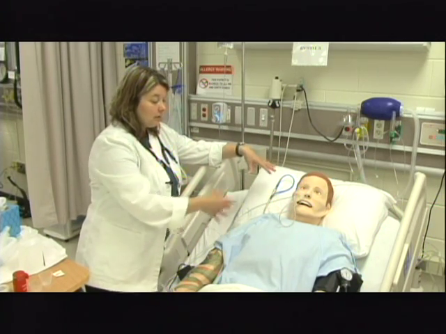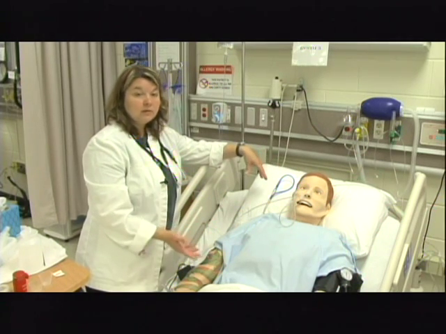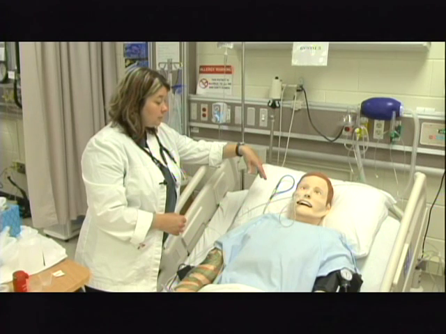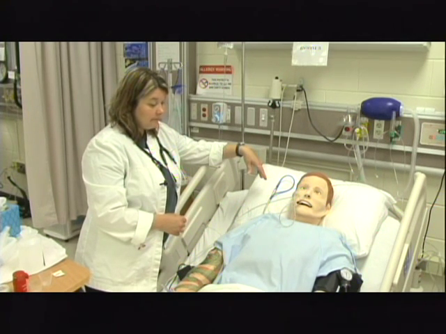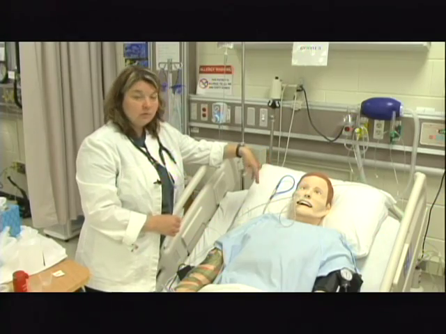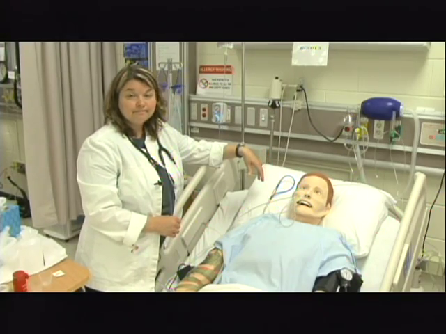But I don't want to do it any earlier than that to make sure they don't suction out any of the medications. Before I leave the room, I need to thank Mr. Smith for allowing me to care for him today, and then make sure he doesn't need anything else before I leave, and then I'm now done with giving the tube medications. Thank you very much.